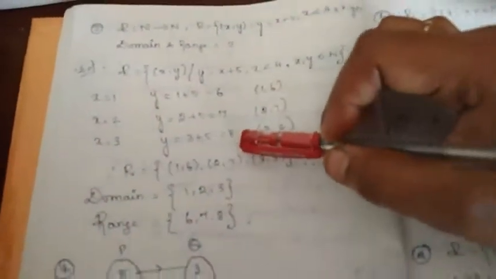Range is 6, 7, 8. Right? Like this only you have to find out the domain and the range of the function. Hope you recalled all these things. Hope you got a clear idea about what is domain, range and the codomain. Codomain means the entire second set. Range is a subset of codomain, the answers which you obtain under the relation, right?